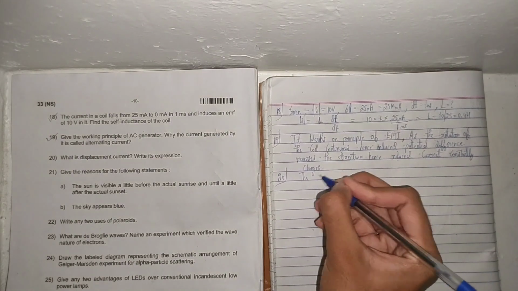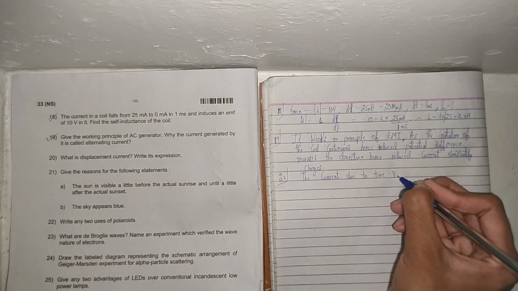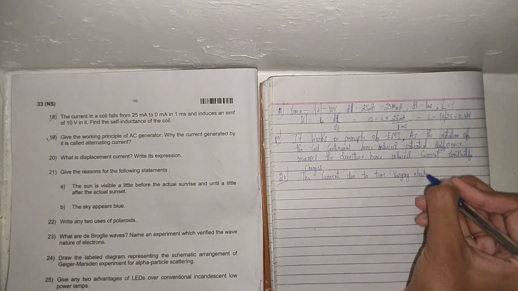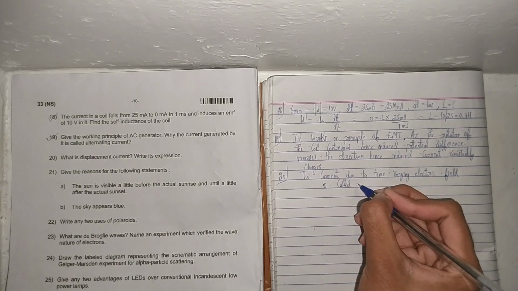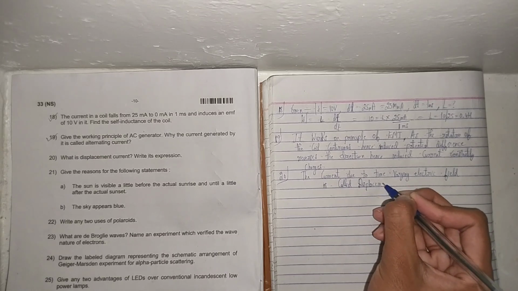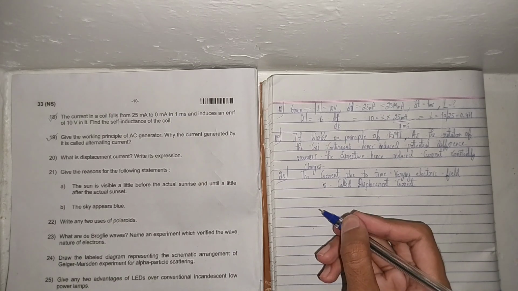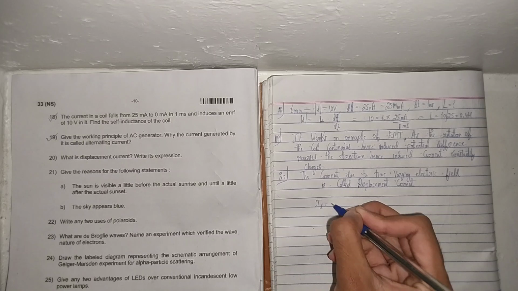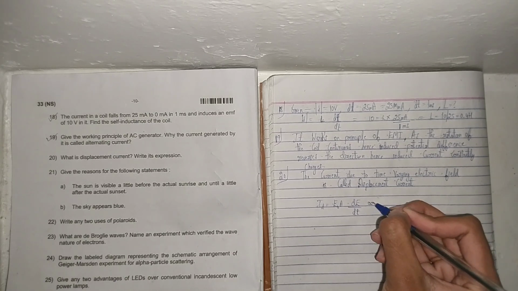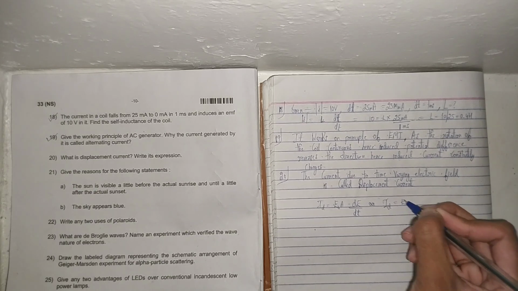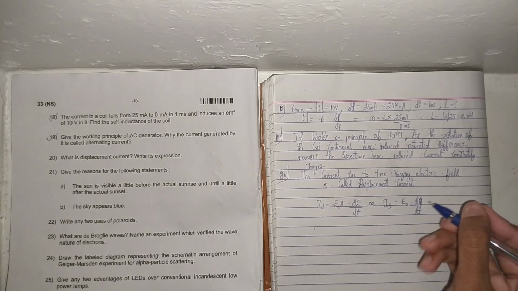So displacement current, the current due to time varying electric field is called displacement current, and its expression is equal to epsilon naught A dE by dt, or ID is equal to epsilon naught d phi E by dt.